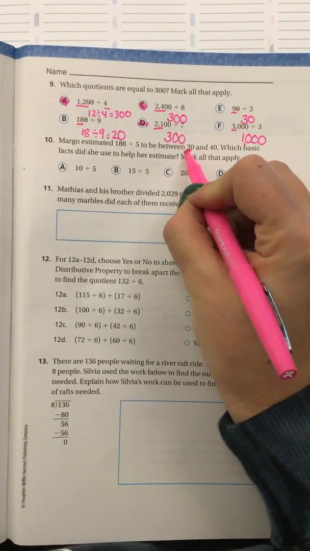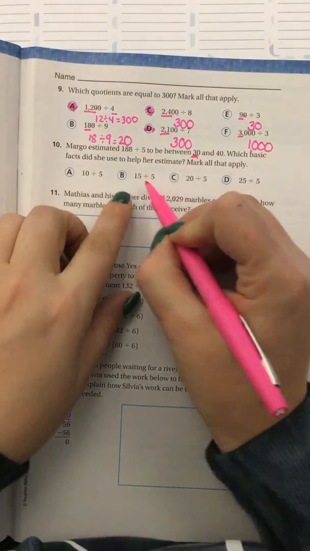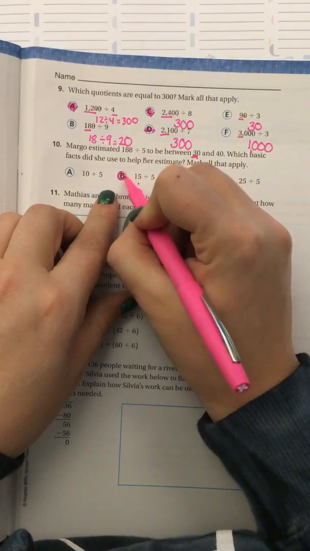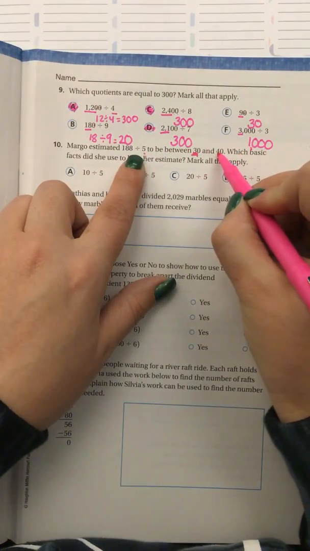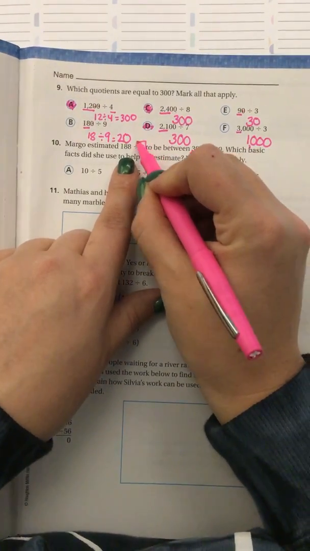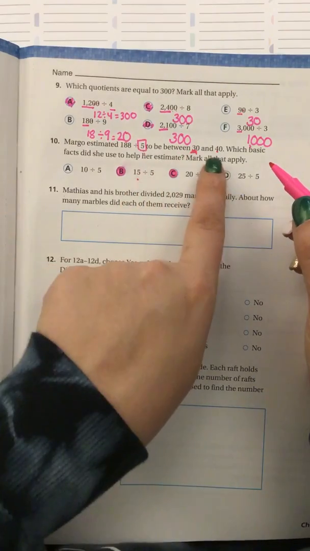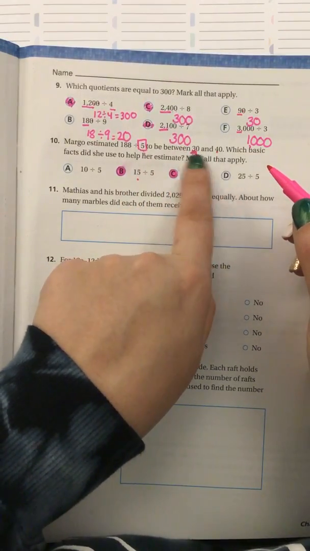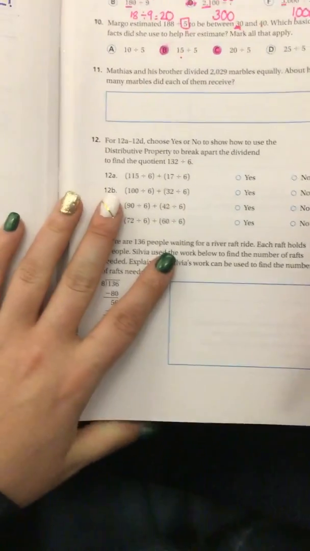3, so I'm going to look at 5 times 3 is 15. So that's what my basic fact is. 5 times 4 is 20, so my basic fact is 15 and 20. So you're just multiplying the 5, the divisor, by the 2 quotients and looking for that basic fact.